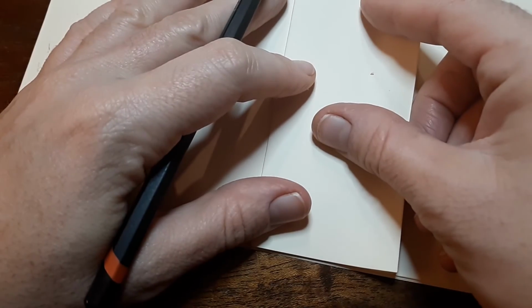So once you've got that, I'm going to flip my paper over. The first thing we're going to draw is a line across the page. So this line across the page, in order to make it straight, I'm going to match up this corner right here and this corner right here with my page.